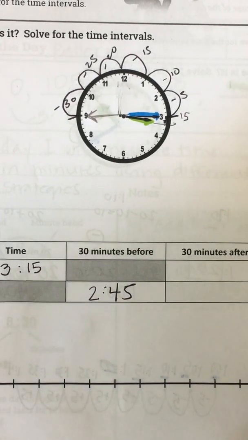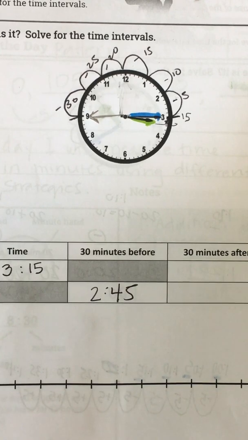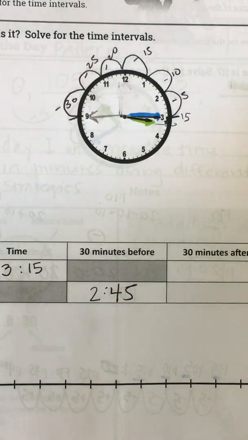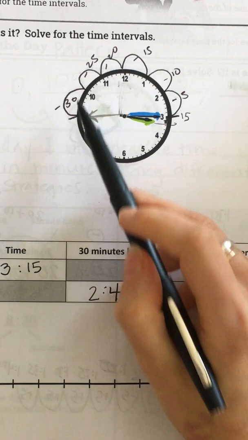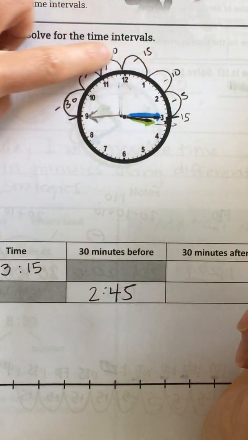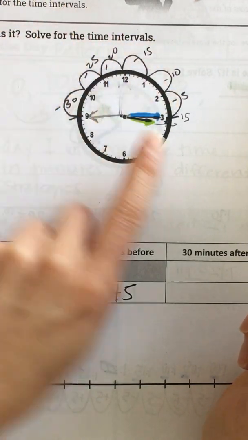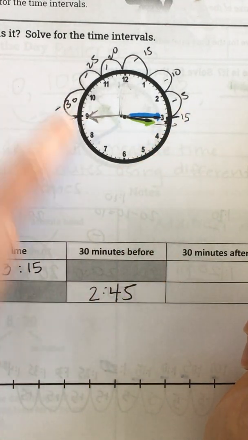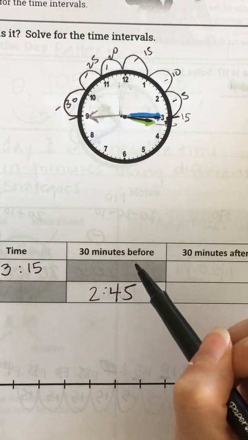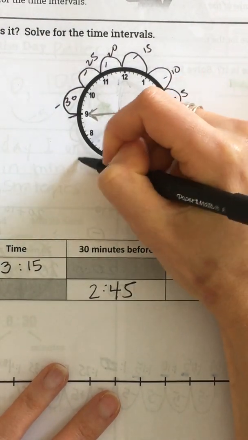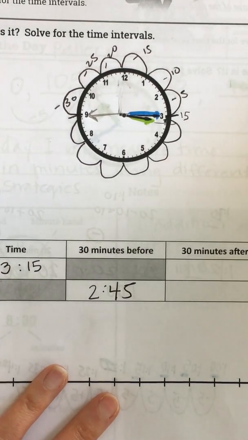Okay? And now I want to find out 30 minutes after. So I'm going to do the same thing, but this time instead of going backwards 30 minutes, I'm going to go forwards 30 minutes. But I noticed something about this. I know that 30 minutes is half, right? Half an hour. If I went back half, I wonder what's left. Do you think that half would be left? Am I going to land on the same spot in the same minutes? Let's find out. 5, 10, 15, 20, 25, 30.